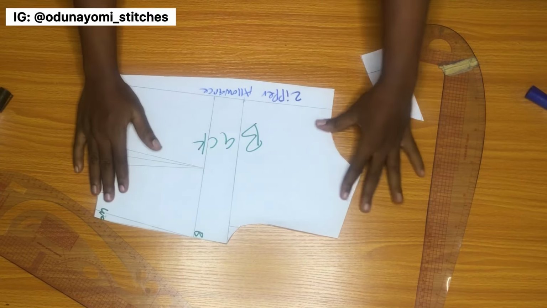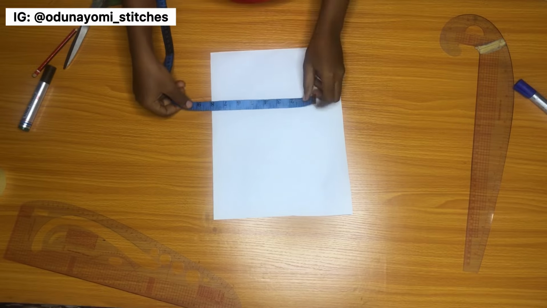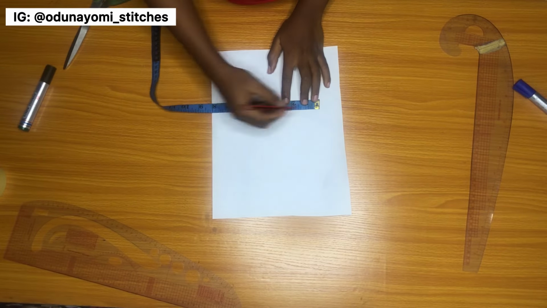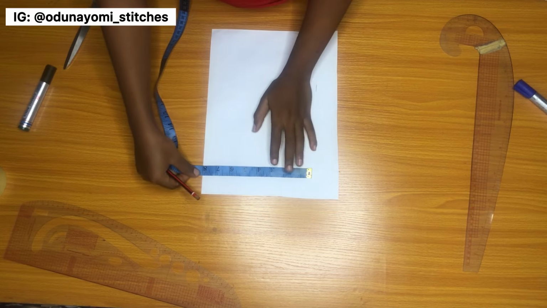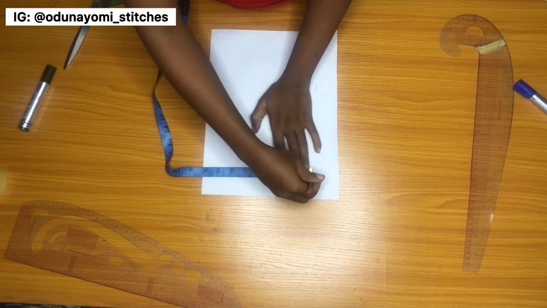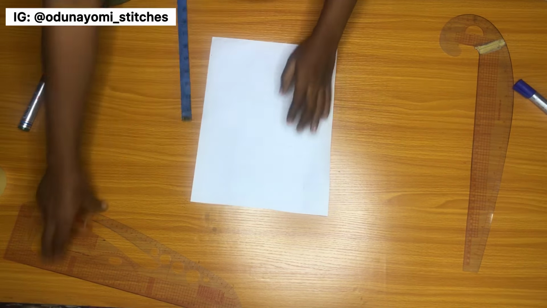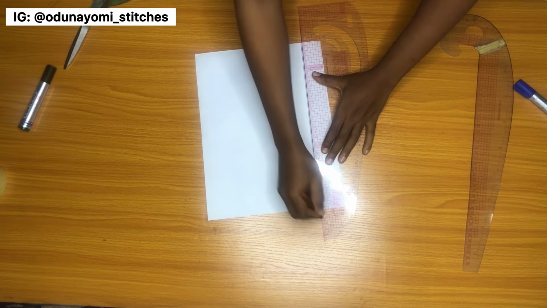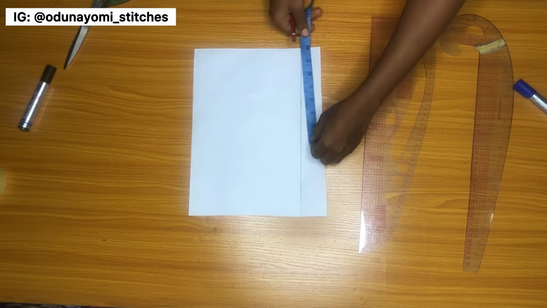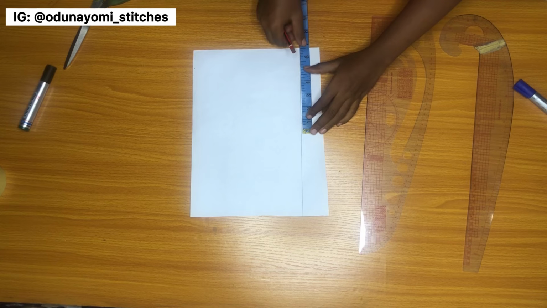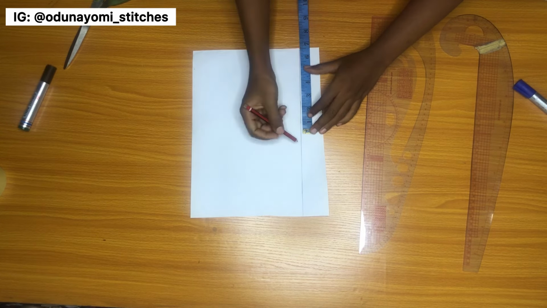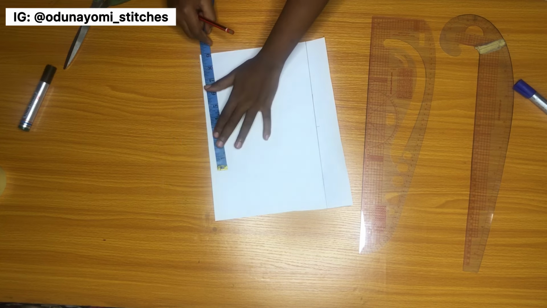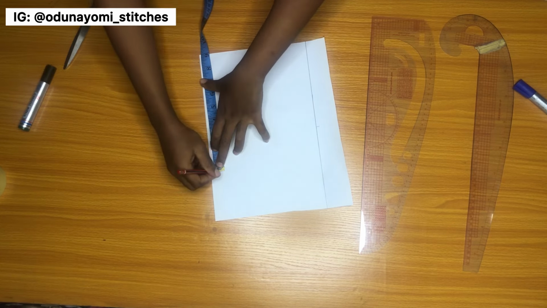So let's go ahead and draft the lower part, the lower waist measurement. Your distance between your waist to your hip, mine is 8, so you just measure that like this. So that's why I'm measuring 8 like this. On this line here, I'll measure my waist divided by 4, that's 6.5. Then at this part here, I'll measure my hip divided by 4.